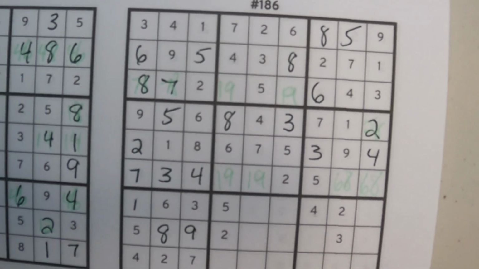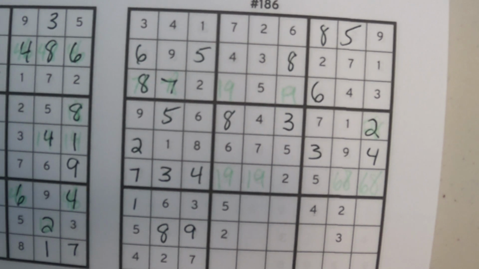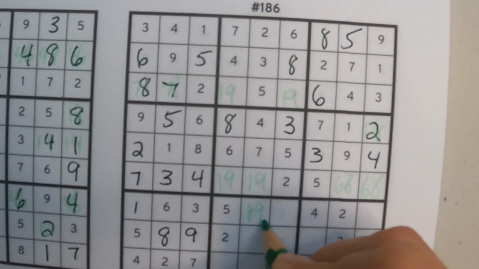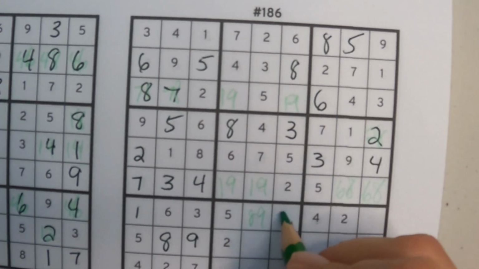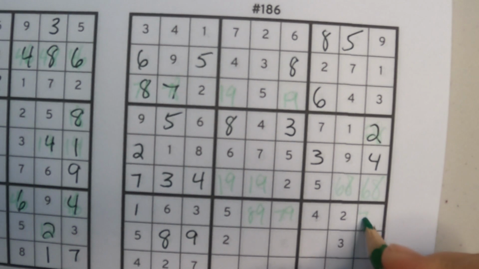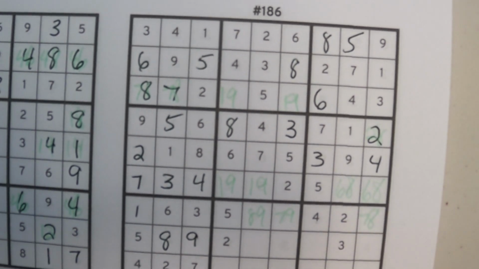For this row, we're missing 7, 8, and 9. Got a 7 here, so 8, 9, and 8 here, so 7, 9. And a 9 there, so 7, 8.